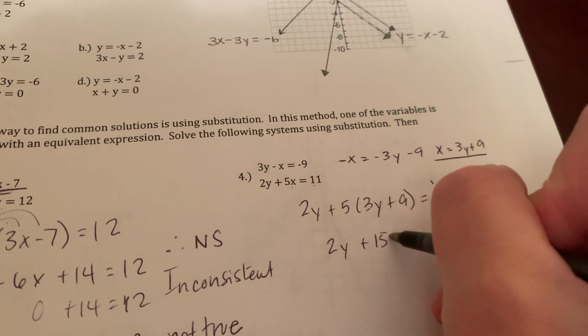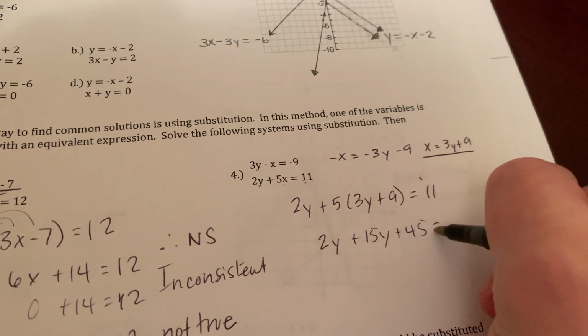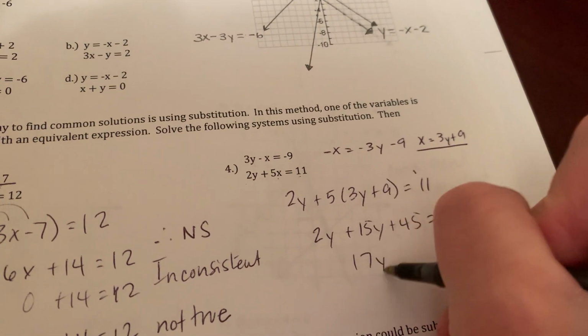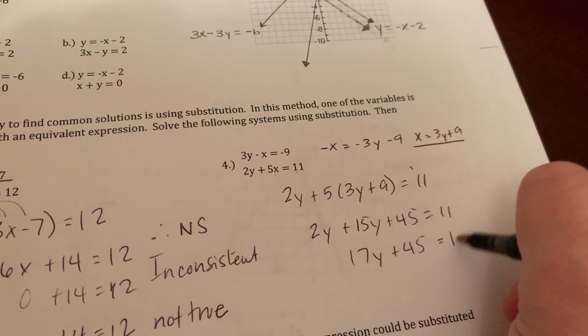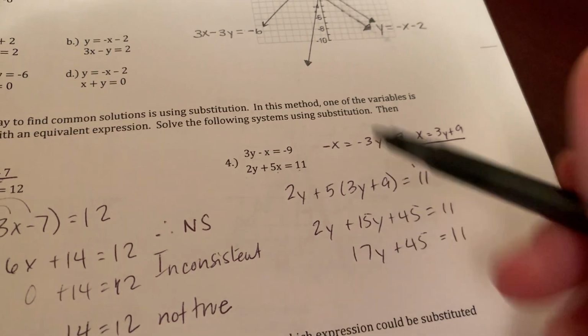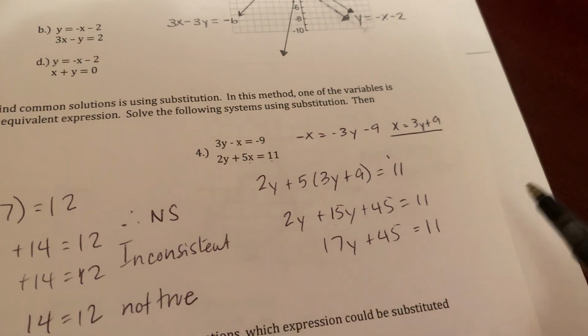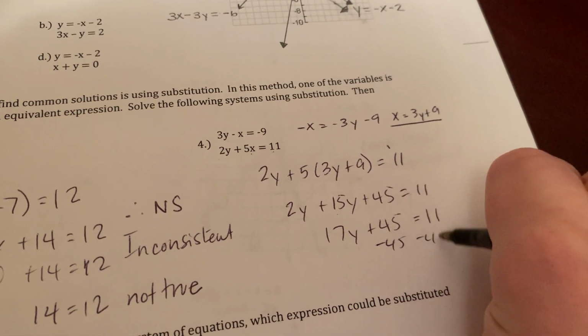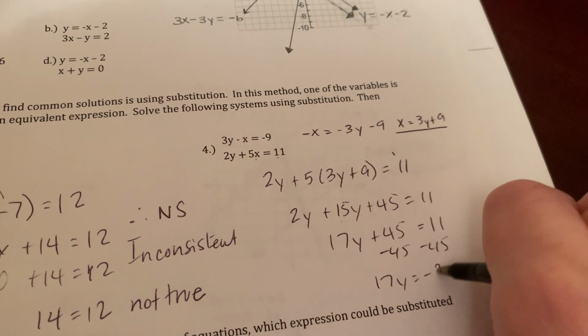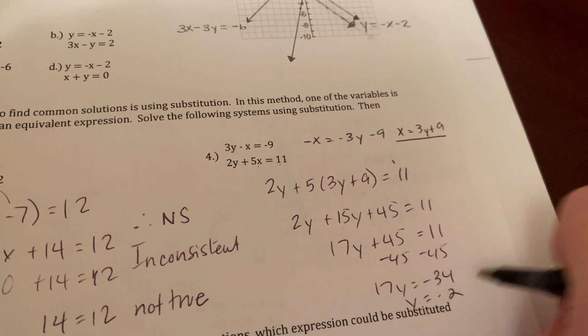2y plus 15y plus 45 equals 11. 17y plus 45 equals 11. Notice I simplify before I solve. A lot of students kind of stop here and start subtracting now. Just leave it like that. Subtract 45 from both sides. 17y equals negative 34. y equals negative 2.